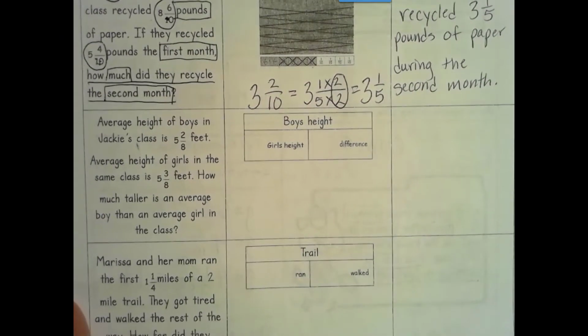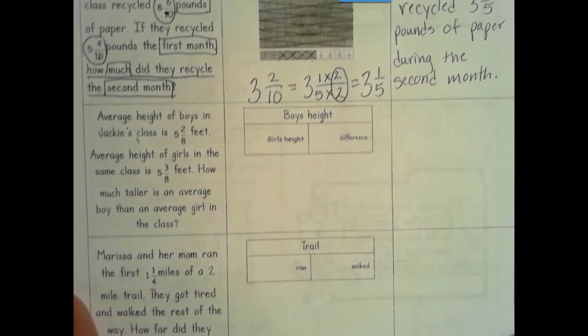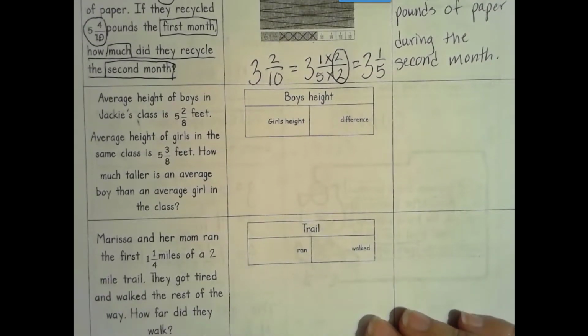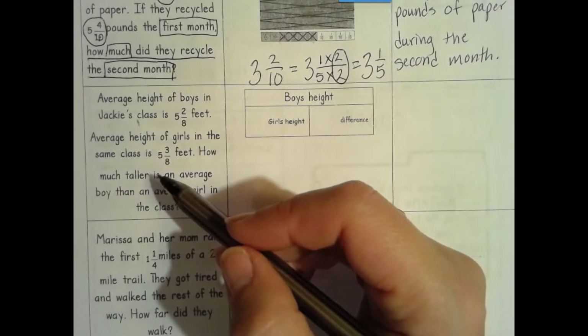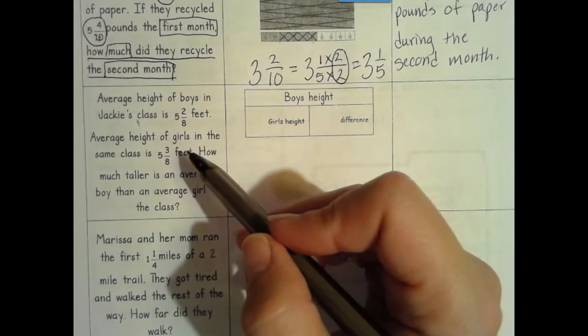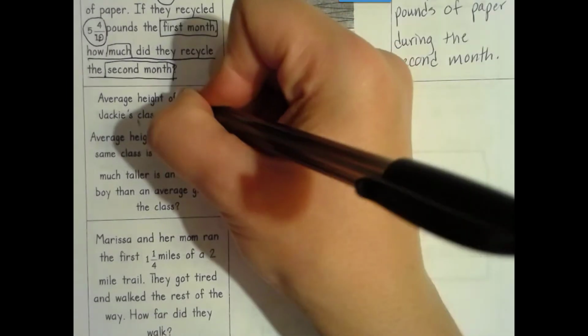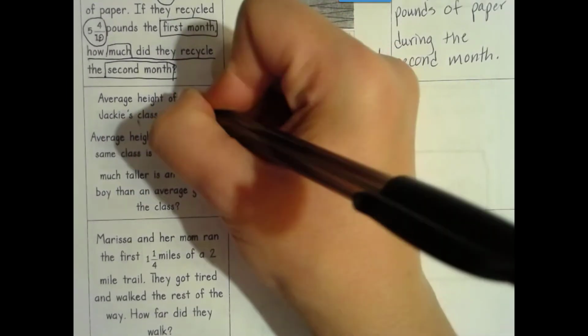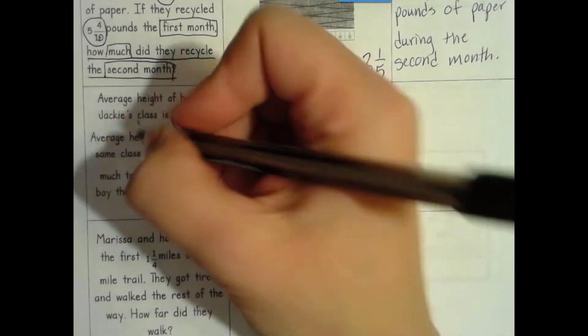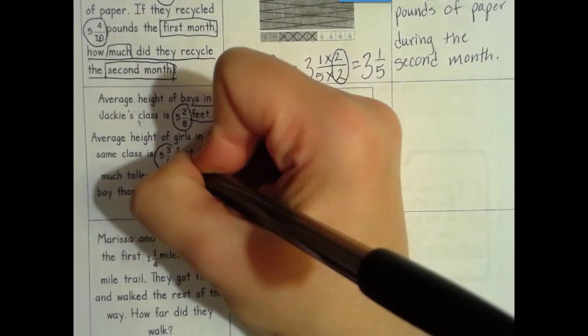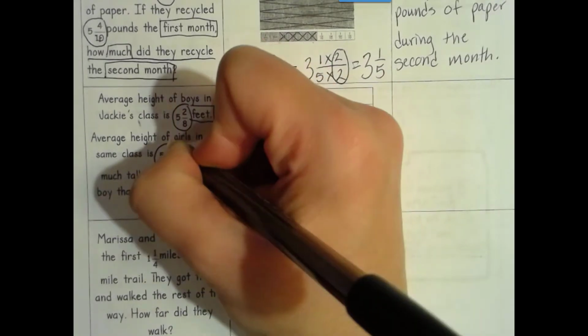All right, the next two are going to use equations to help us solve these problems. But we're still going to use cubes to help us annotate. The average height of boys in Jackie's class is 5 2/8 feet. The average height of girls in the same class is 5 3/8 feet.